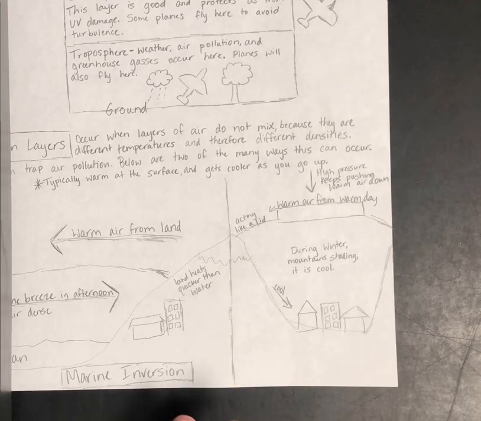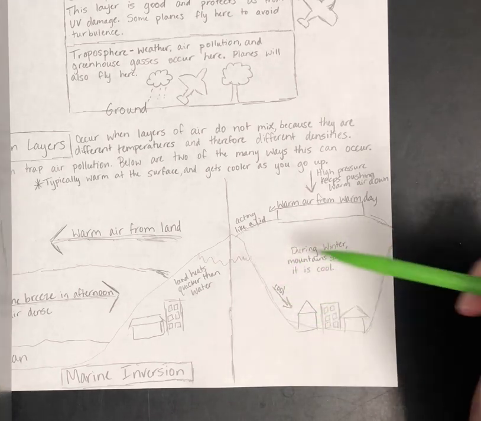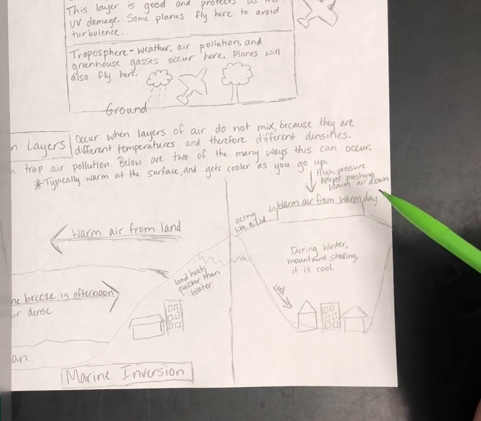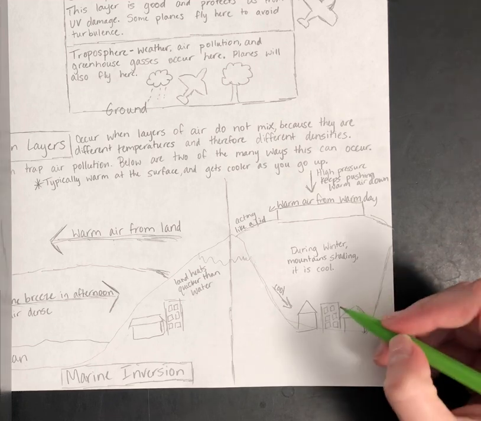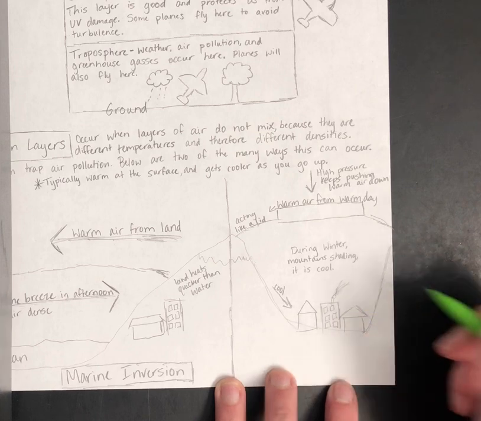Okay. So the reason that in a community like this inversion of cool air being down here and warm air being up here is bad is because in this community, everybody's riding in cars. Maybe this is a little factory, so we've got little smoke coming out.